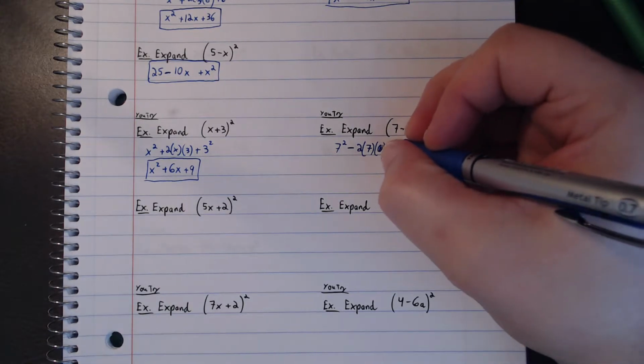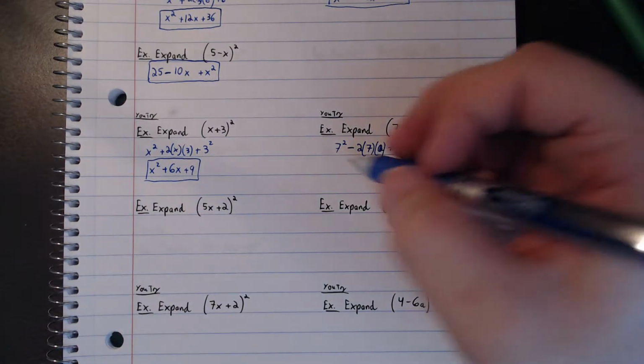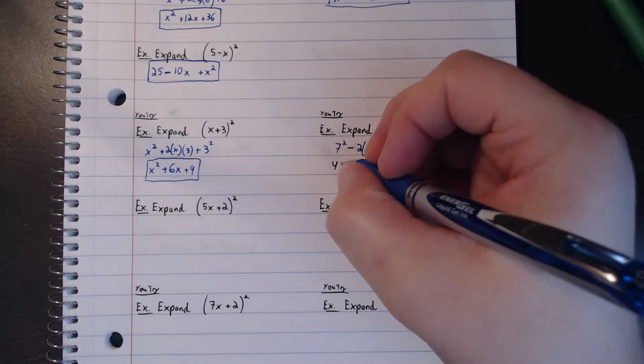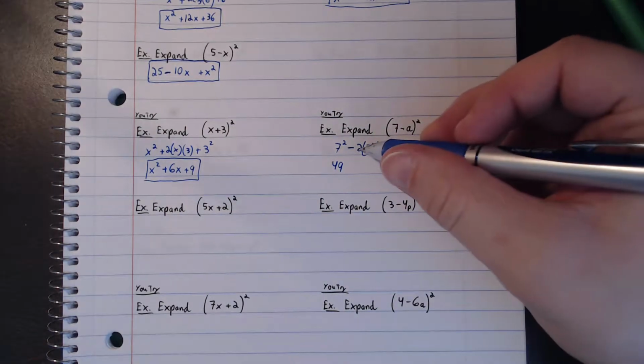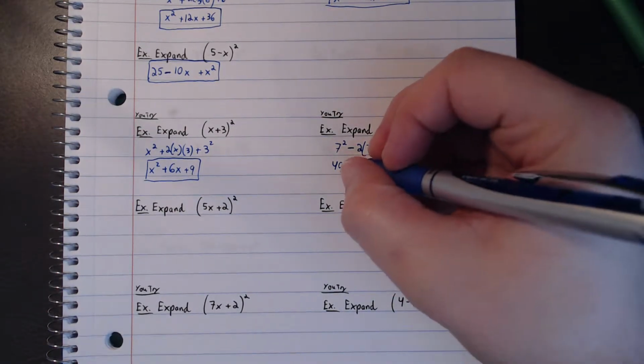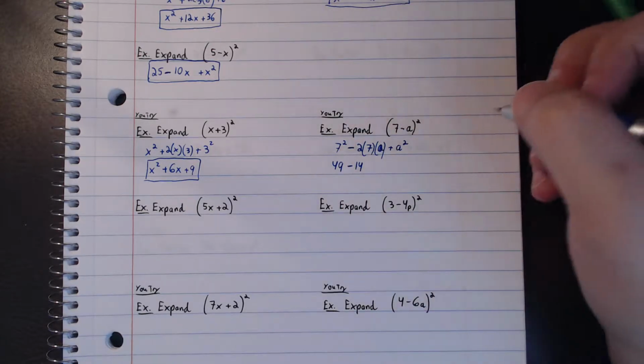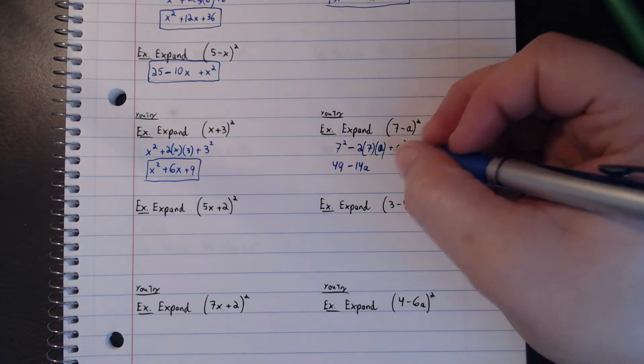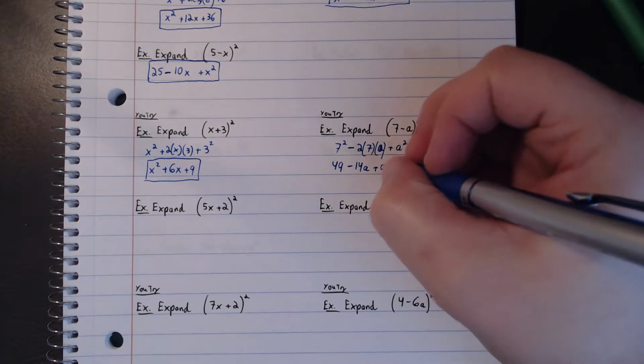I don't know why I wrote b in there. That should have been an a. Okay, so we've got 7 squared, which is 49. 2 times 7 is negative 14a, and then we have plus a squared.